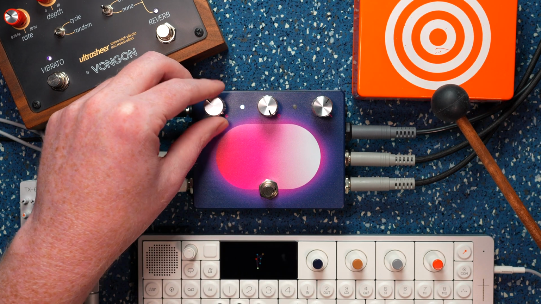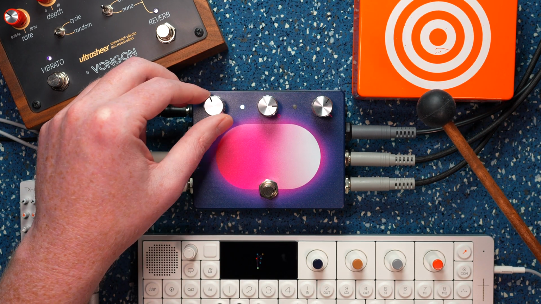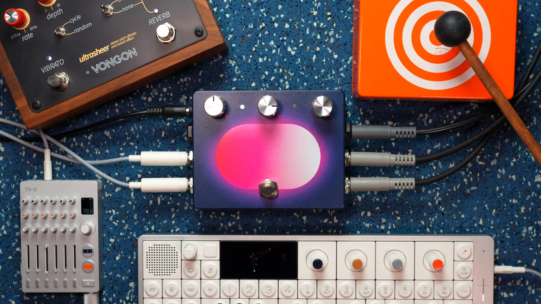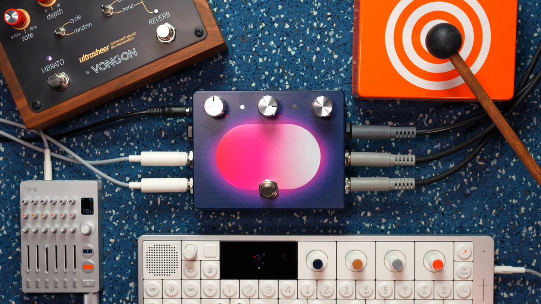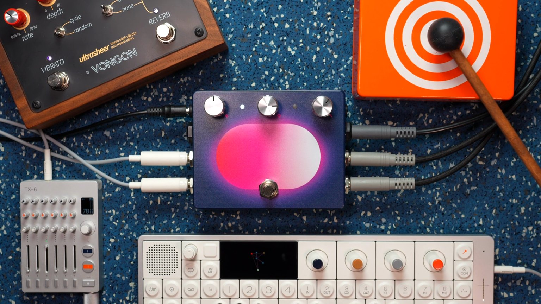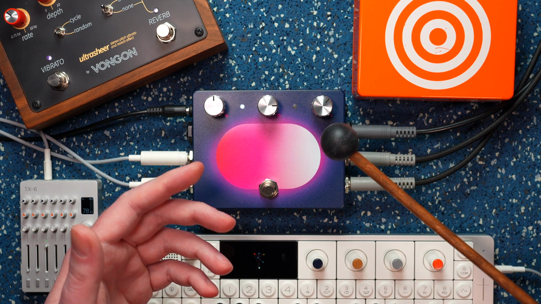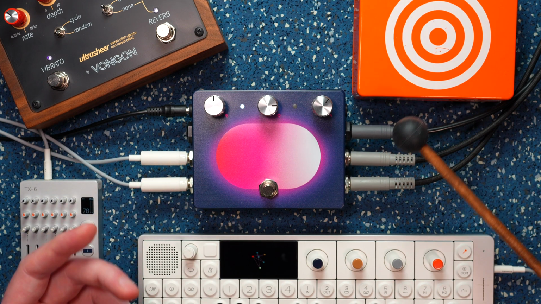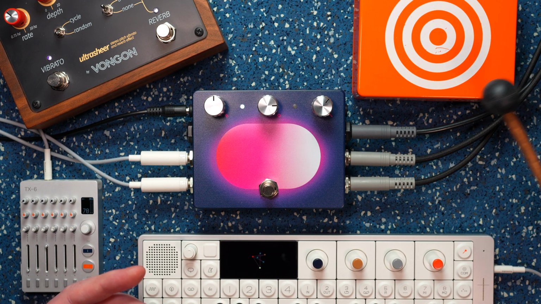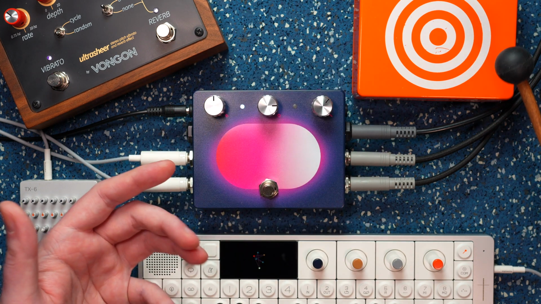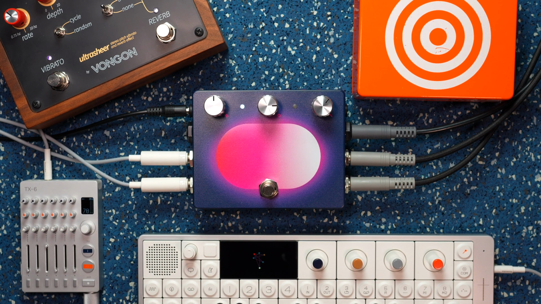And again, you can adjust the depth. So you can make this more of an interactive piece, which is really cool to be able to sort of tap in or play in the ducking effect. So I'm going to go ahead and play a sequence.